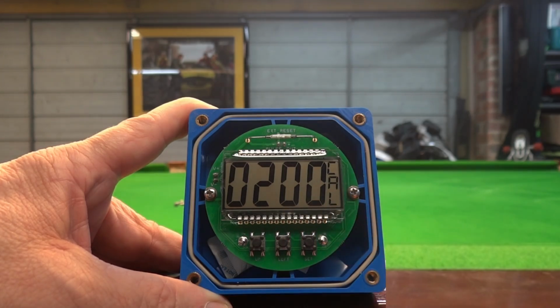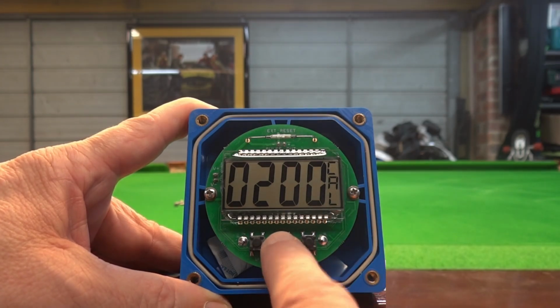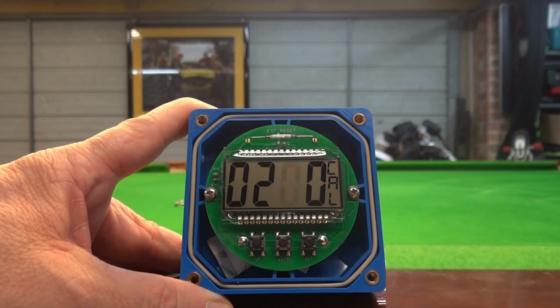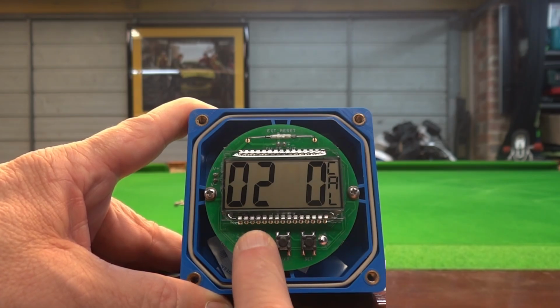In order to correct this, we must lower the calibration factor by the same percentage as the error, so we must lower it by 10%, taking it from 200 to 180.